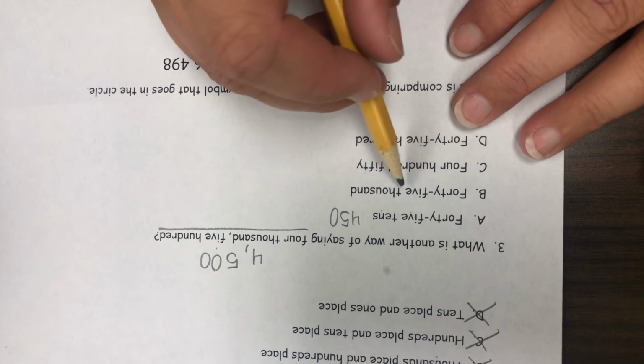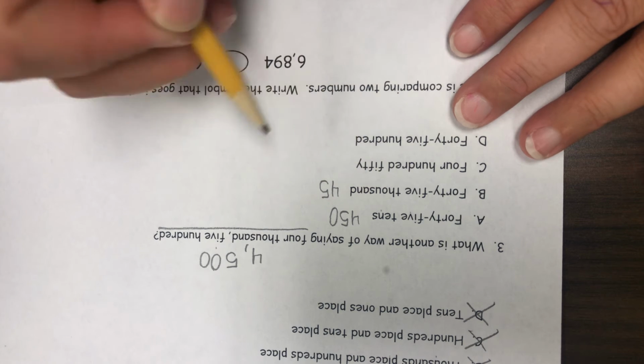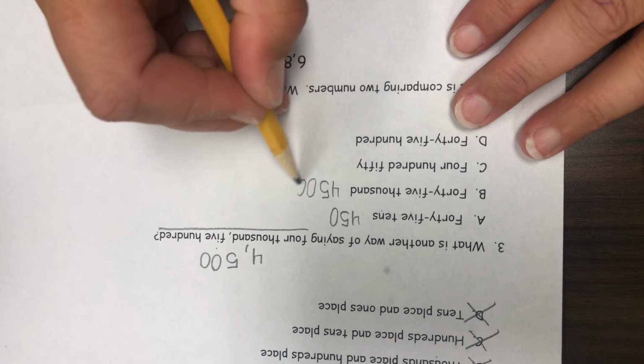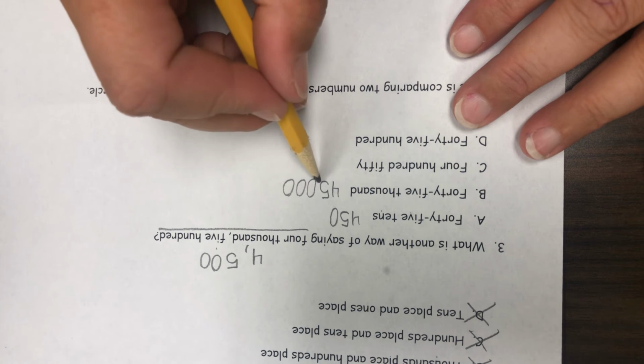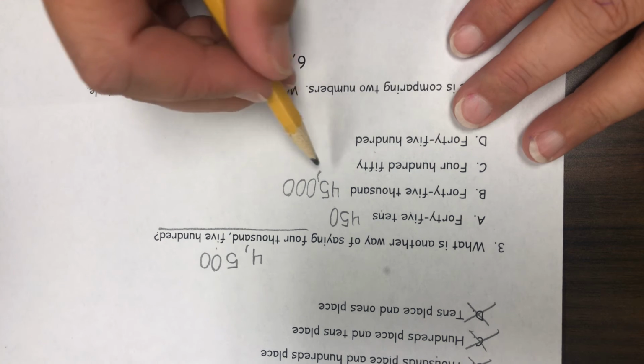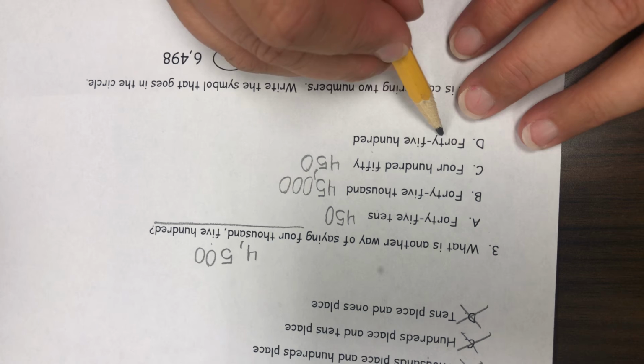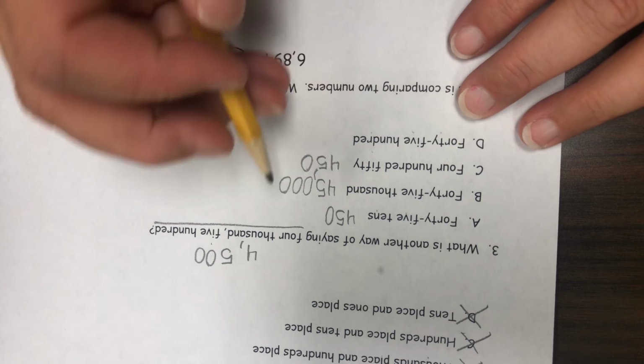45,000. So 45. How many zeros are in 1,000? 3. 450. 4,500.